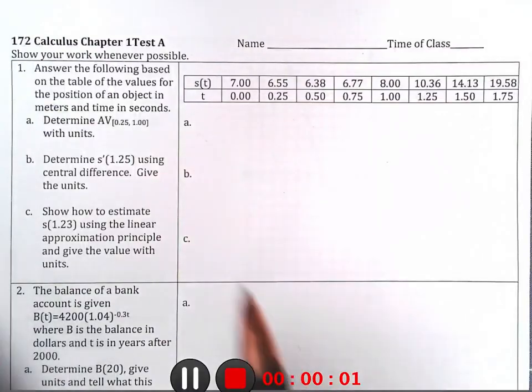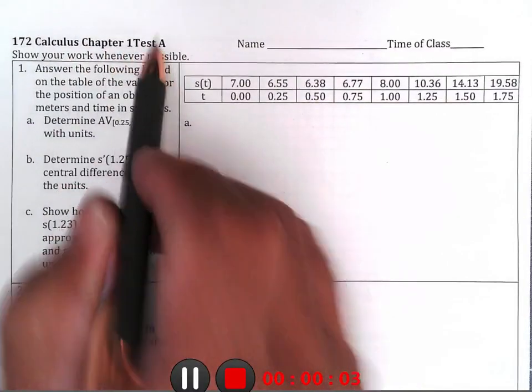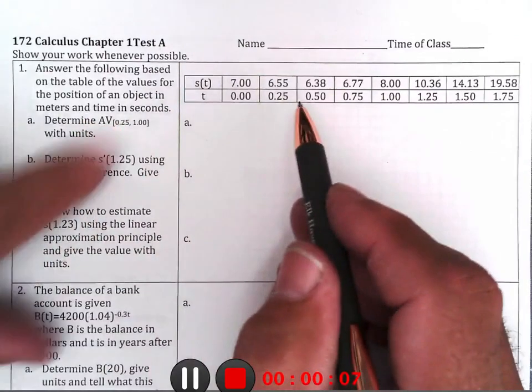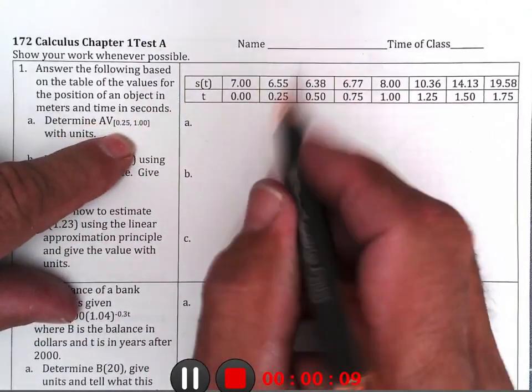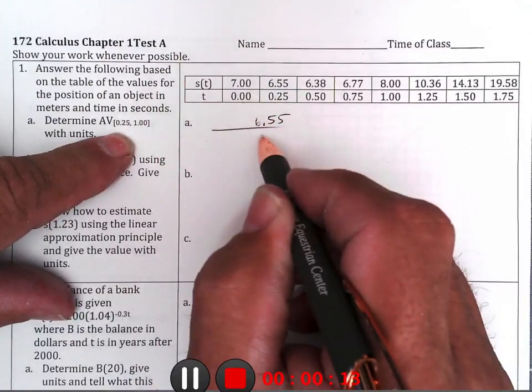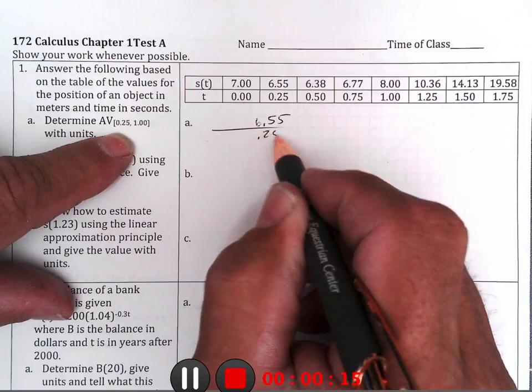Chapter 1 test, Form A. And so it says find the average velocity between 0.25 and 1.